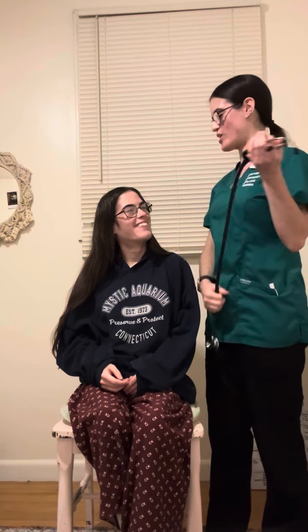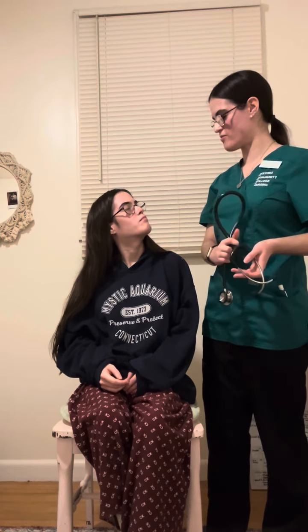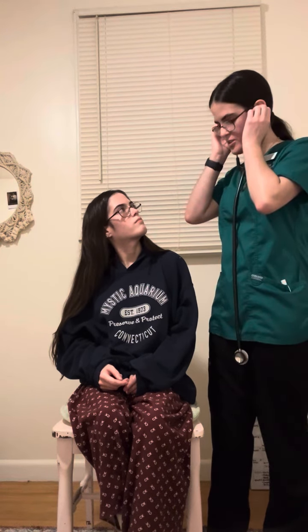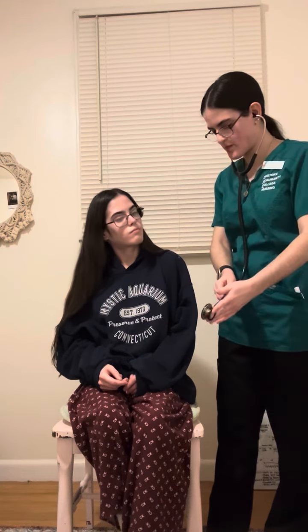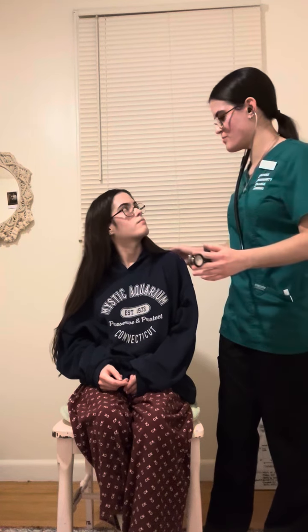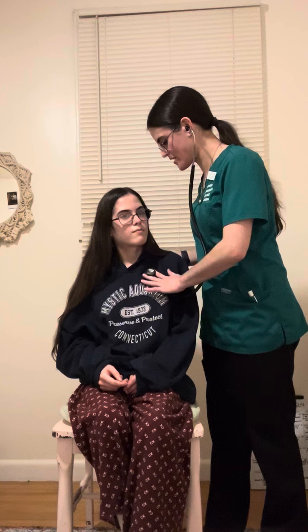When you listen to lung sounds, you're going to do generally 6 spots anteriorly, and then also listening to the right side, the right lateral side, because you have an extra lobe on that side. So I'm going to put my stethoscope back on. I'm going to listen to your lung sounds really quickly. I'm just going to ask you to take a few deep breaths, okay? You take a deep breath?